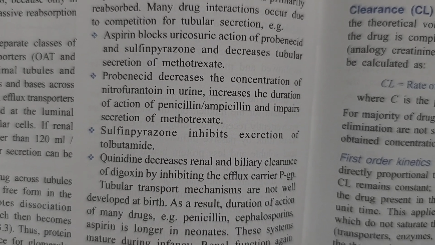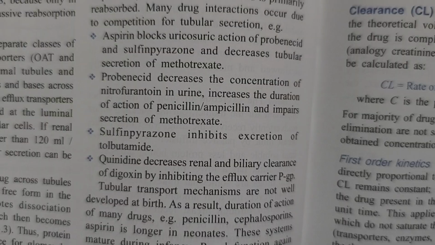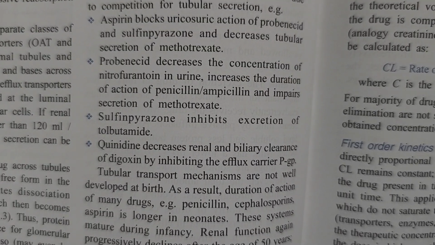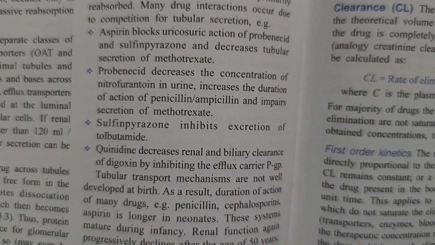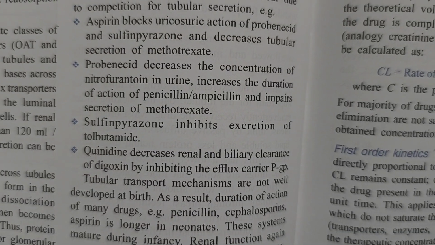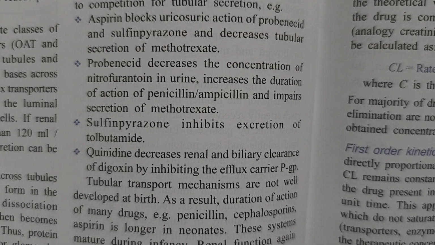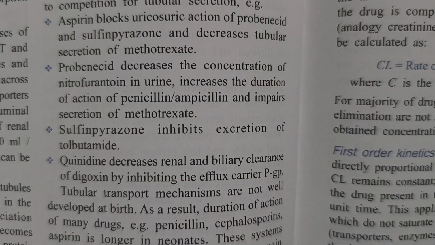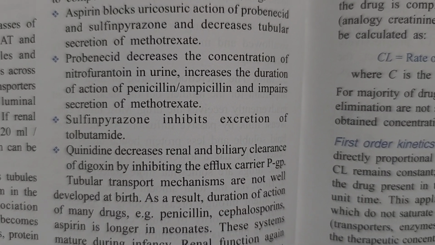Many drug interactions occur due to competition for tubular secretion. For example, aspirin blocks the uricosuric action of probenecid and sulfinpyrazone and decreases tubular secretion of methotrexate.